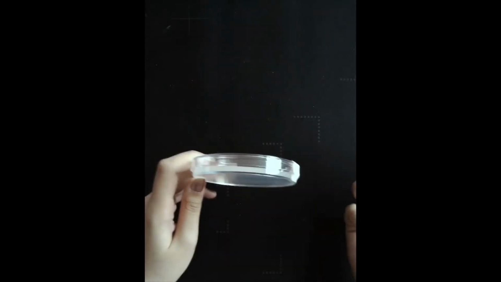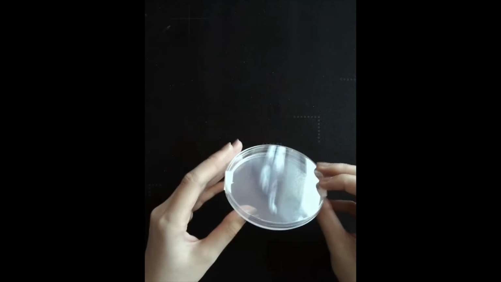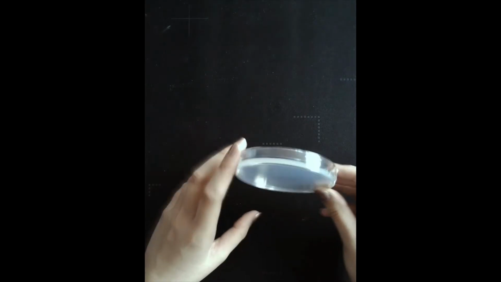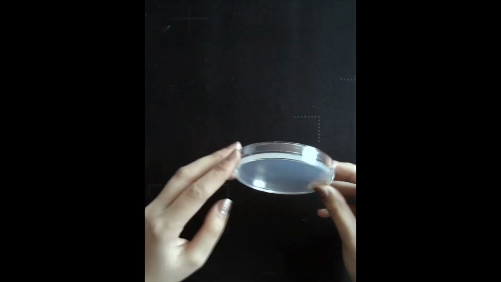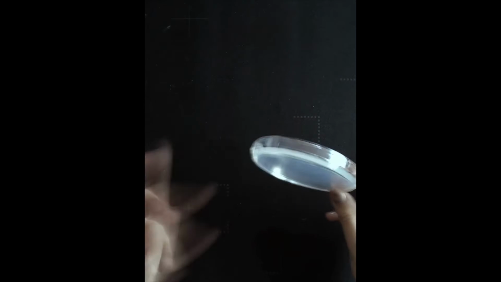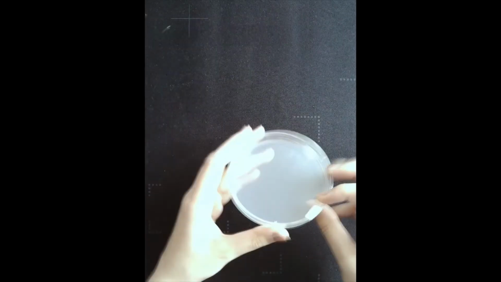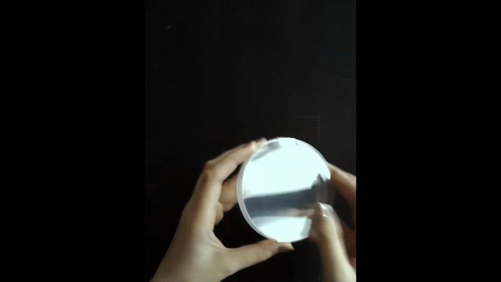In this lesson, we're going to look at culturing microorganisms, so growing microorganisms or bacteria in a lab. This is a Petri dish. Inside the Petri dish, there is agar jelly, which is a culture medium. So it's going to provide the bacteria with anything that it needs to grow, for example, carbohydrates, minerals, proteins, vitamins. Bacteria will form visible colonies.